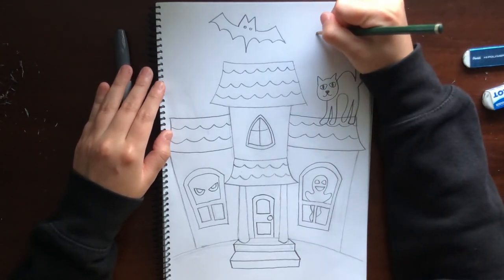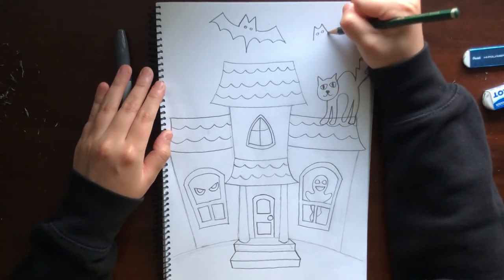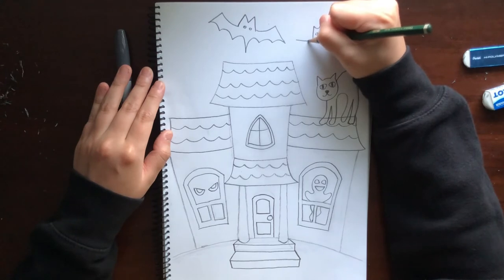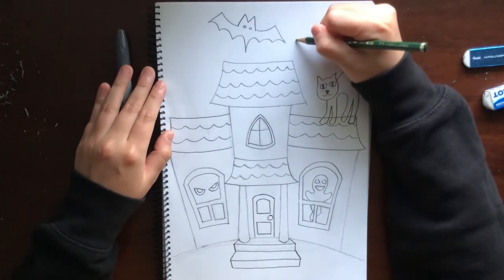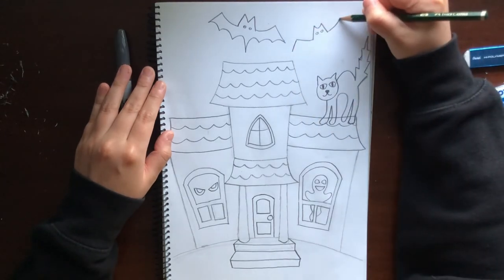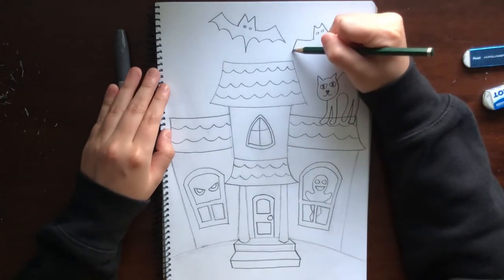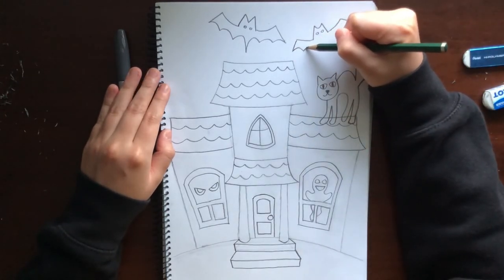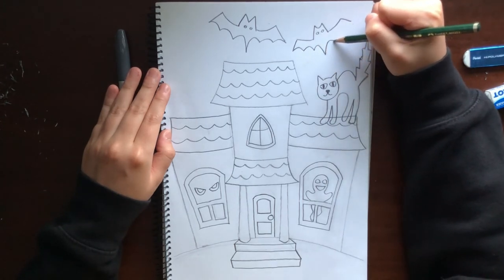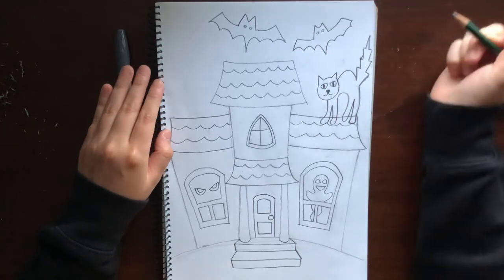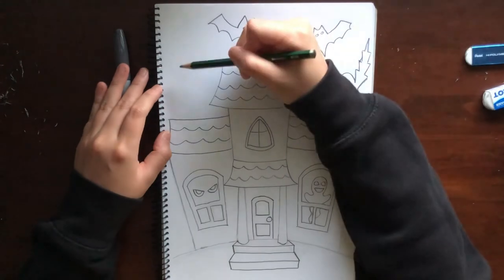So same thing, 2 eyes, an M, curvy lines for the wings, and then straight down, but a little towards the outside. And then an upside down rooftop pattern. Pointy in the middle. And there's another small bat here.